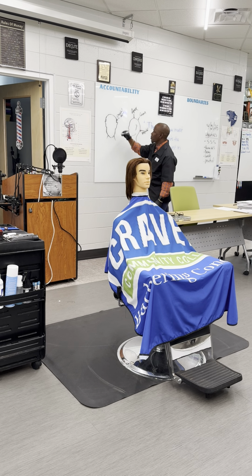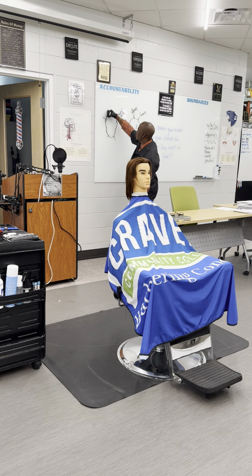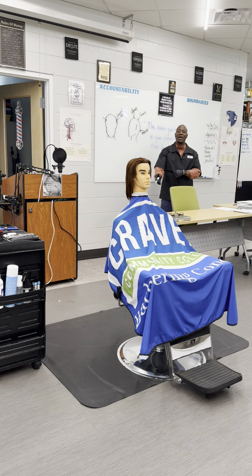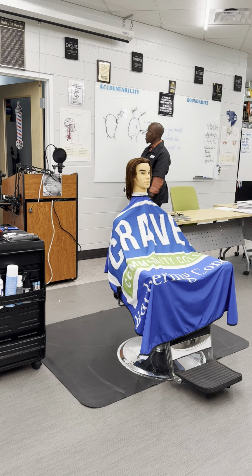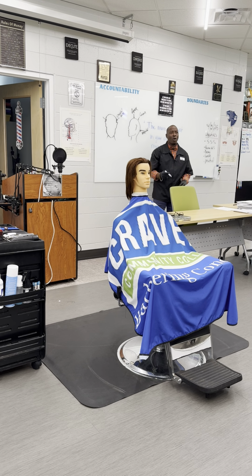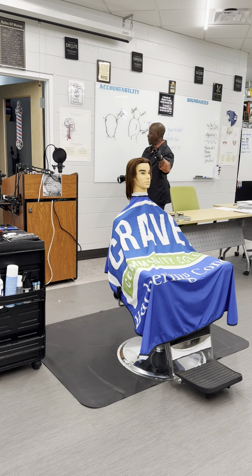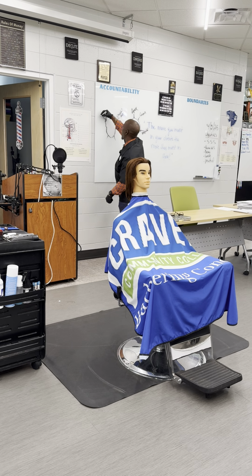All right. Yesterday we was talking about the areas of the taper and then the fade. But we was also talking about the area and the placement. What was that placement that we was talking about where the taper and the fade would be at? Is it the temporalis? Temporalis.